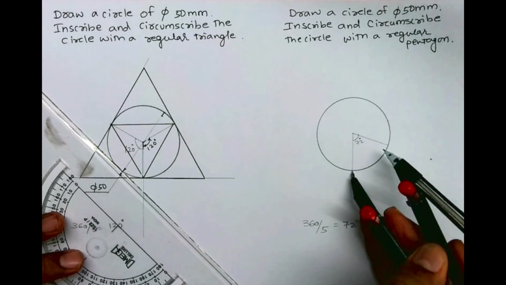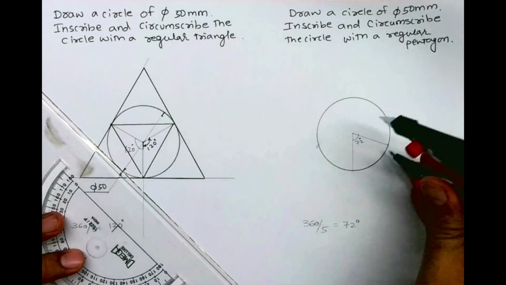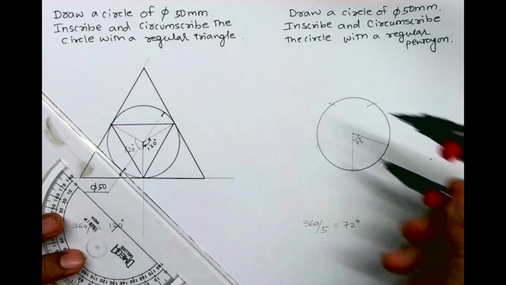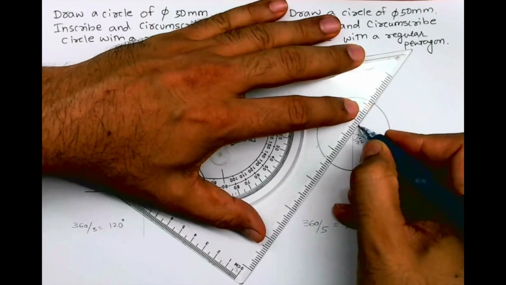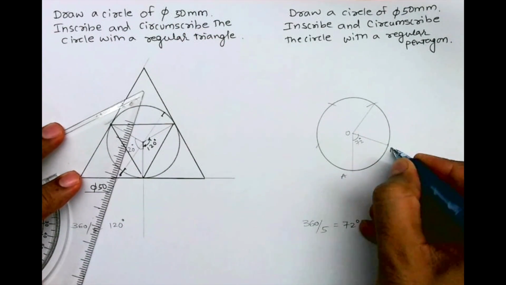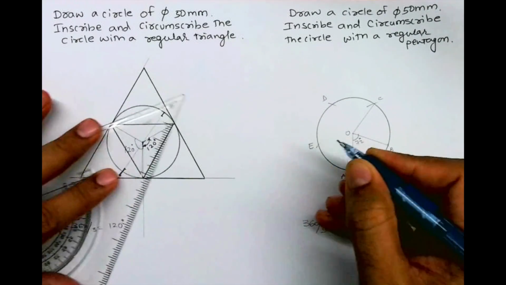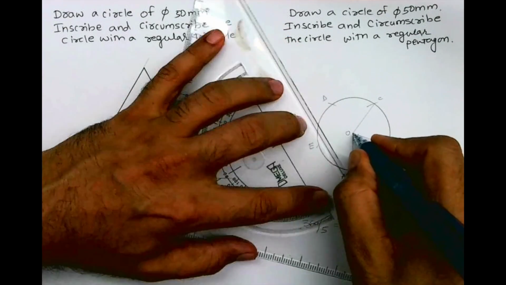We take this distance and we'll cut on left, right. See this left side. Then we'll cut right side. Then again you cut from left side. This way you have divided the circle into 5 parts. This is A, B, C, D, E. Now when you join A, B, C, D, E, you get a pentagon, which is inside the circle.